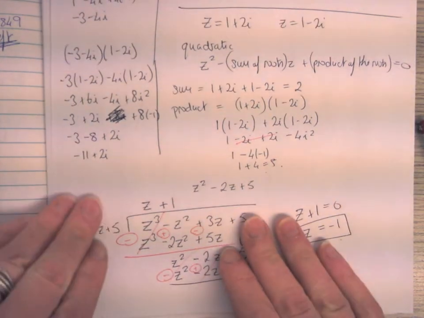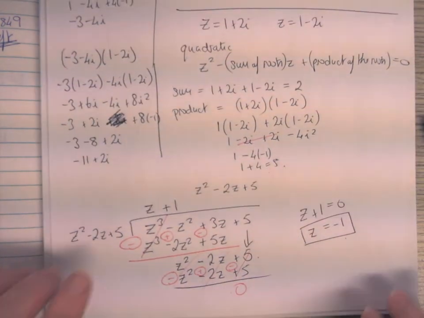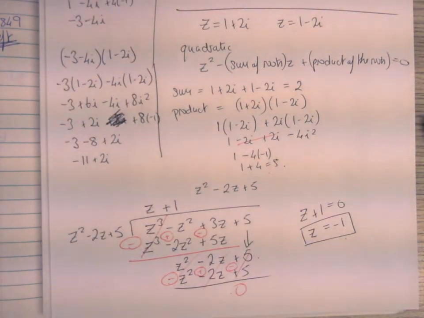Let me just see what's next. We might take a break for 5 and come back. Yeah, pretty much. Okay, so we're going to do polar.